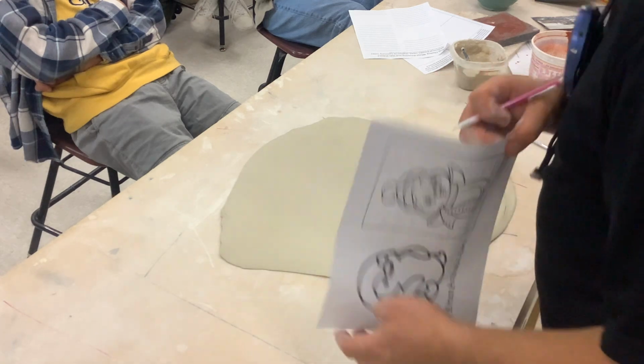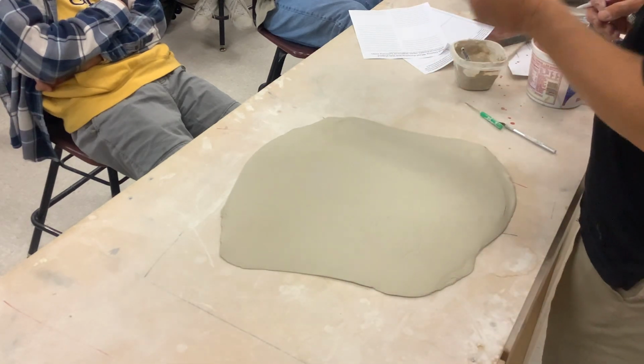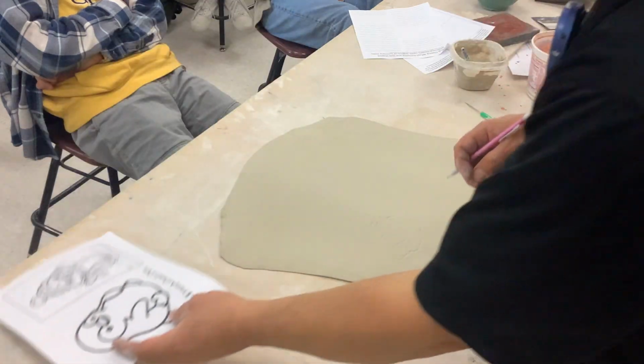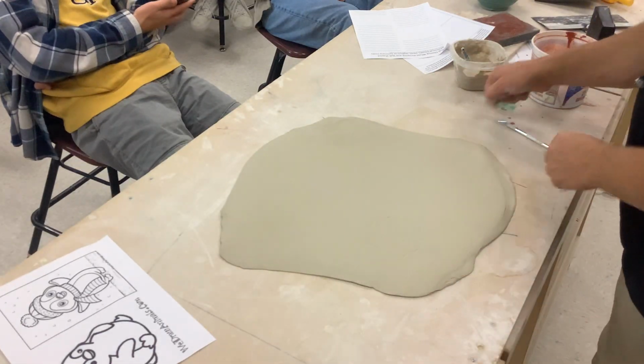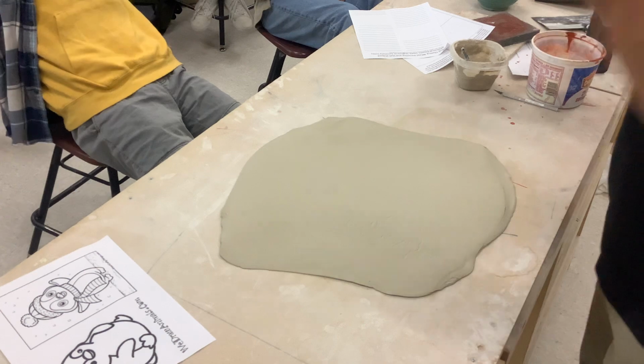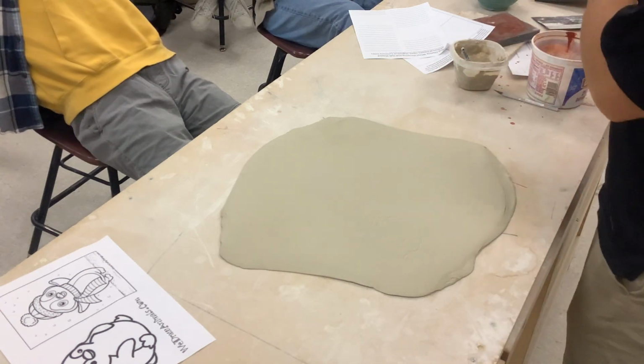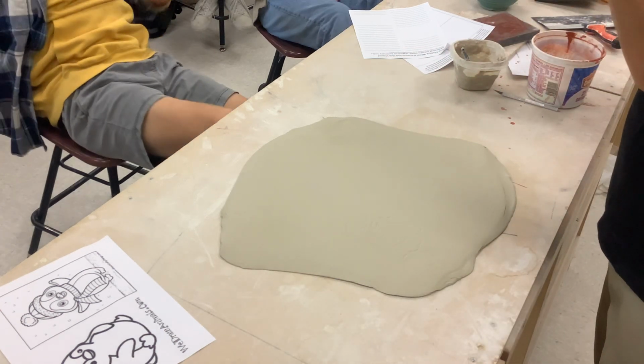Okay, how many of those do I need? Two. Two, why? It's a bank. Because the building technique says front and a back, right? So we need to have a front and a back that are the same.